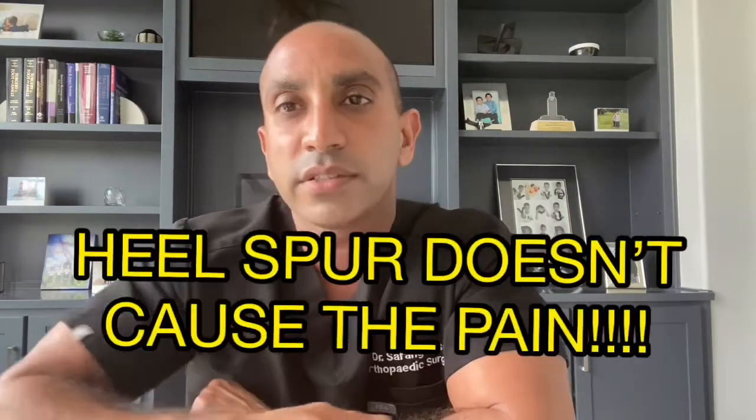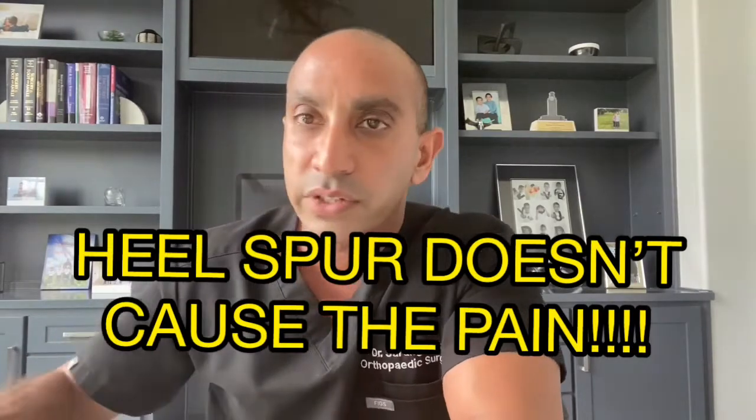So when you come into my office, the first thing we'll do is get an x-ray. And that will tell me about the shape of your foot and see if there are any other abnormalities. So one misconception that I want to debunk right now is this concept of a heel spur. So on x-rays, lots of patients have a heel spur right down here. And lots of patients even come and see me and say, it's a heel spur that is causing me pain. And then they'll see it on the x-ray and they'll say, see, I knew it was a heel spur.